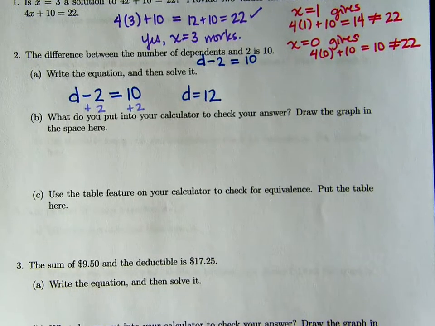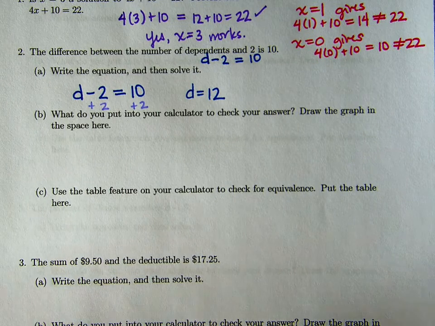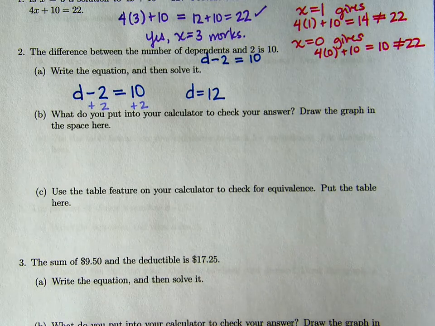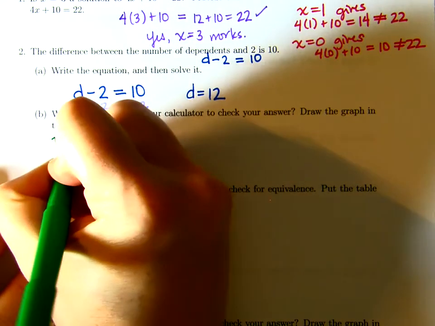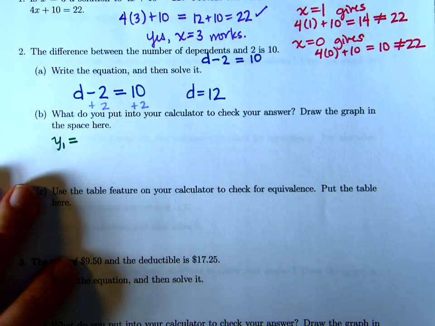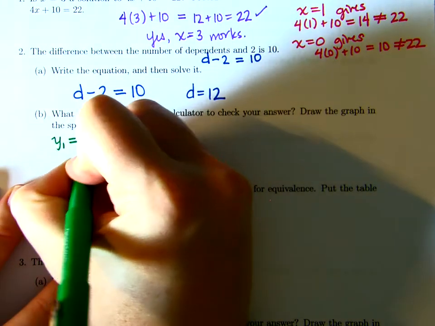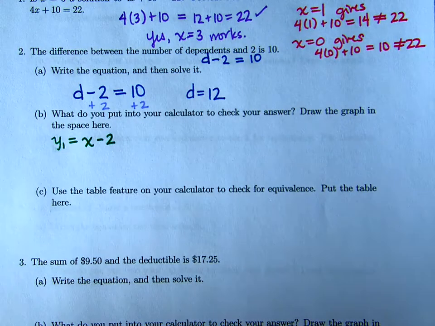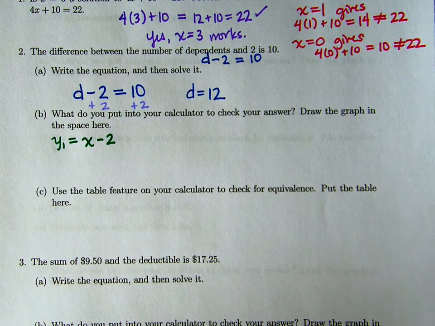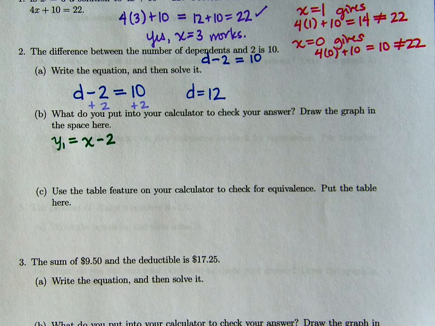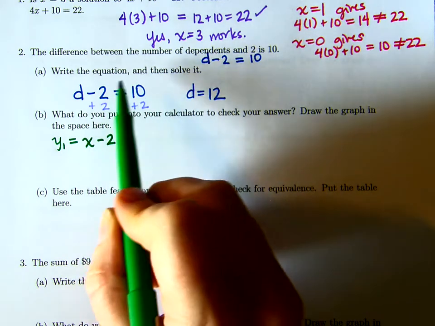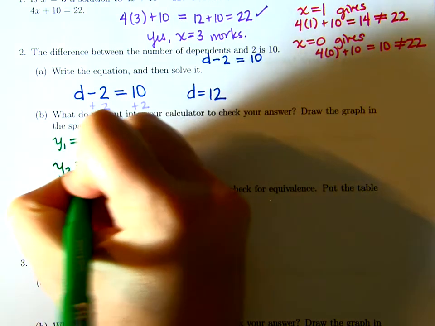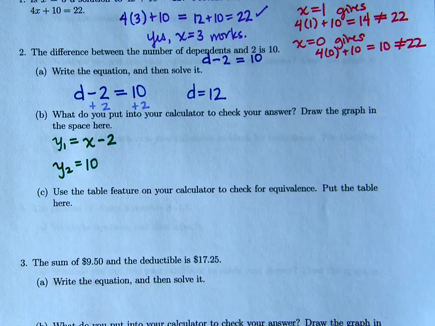Okay, so here we go. What I'm going to have you do in this situation is for y1, we are going to put in the left side of the equation. But of course, your calculator doesn't speak in dependents. It doesn't speak in all kinds of various variables like t and v and w's. So we're going to have to put x minus 2 into y1, and we're going to put the right side of the equation into y2. Okay, and then we're going to graph this.